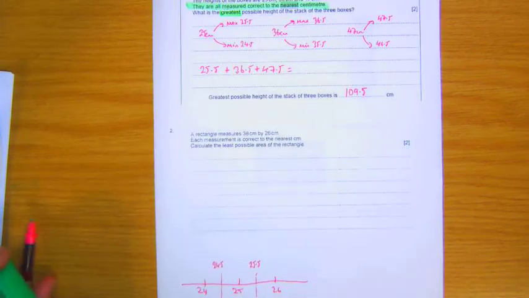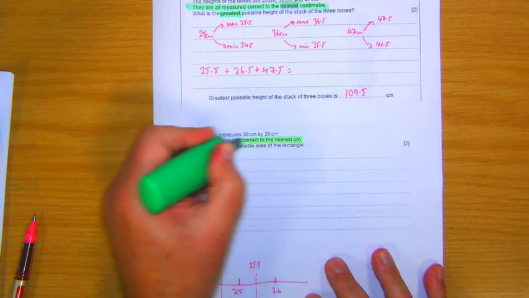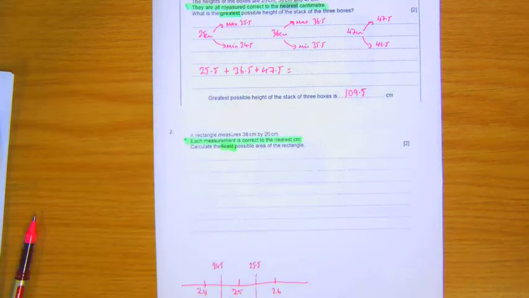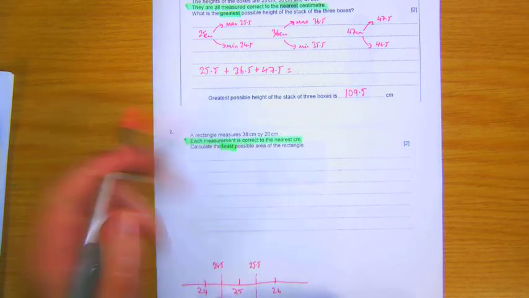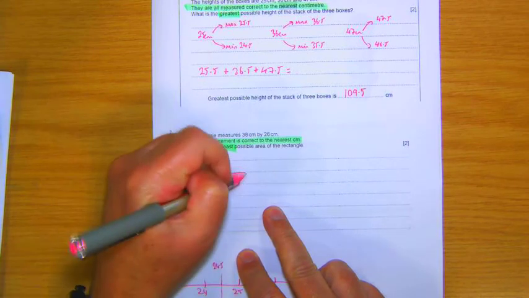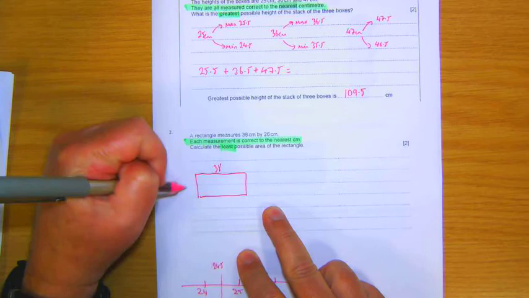Question 2. A rectangle measures 38 centimeters by 26. Each measurement is correct to the nearest centimeter. What is the least possible area? It's a grade B question. So we've got a rectangle, 38 and 26.